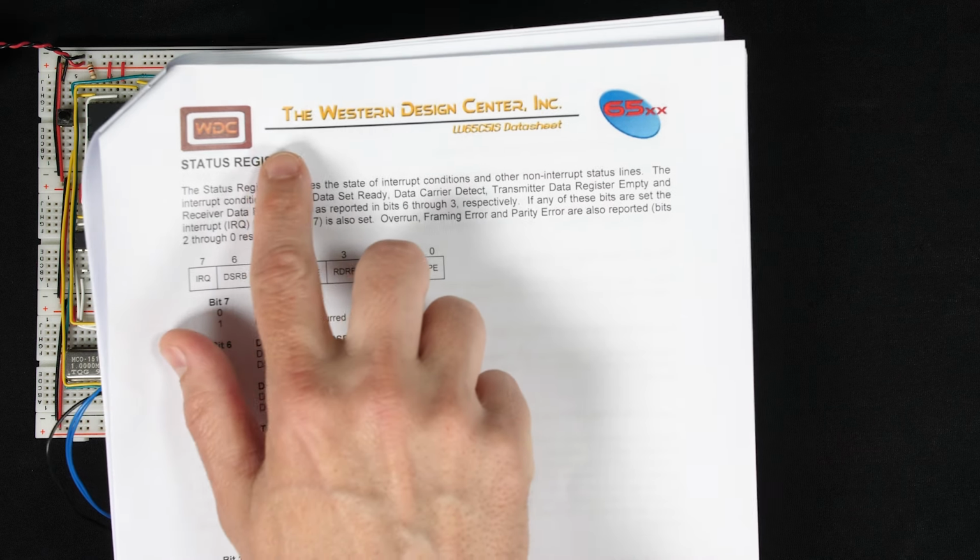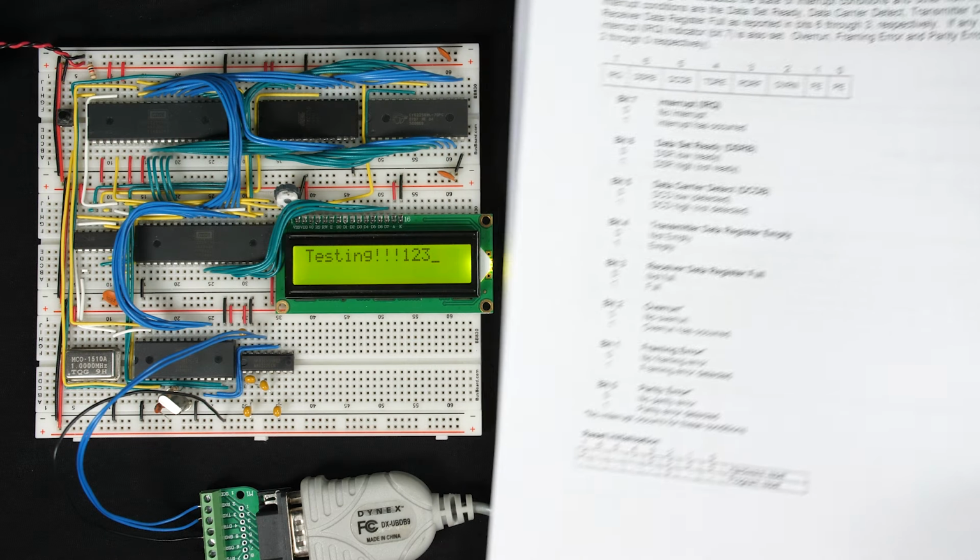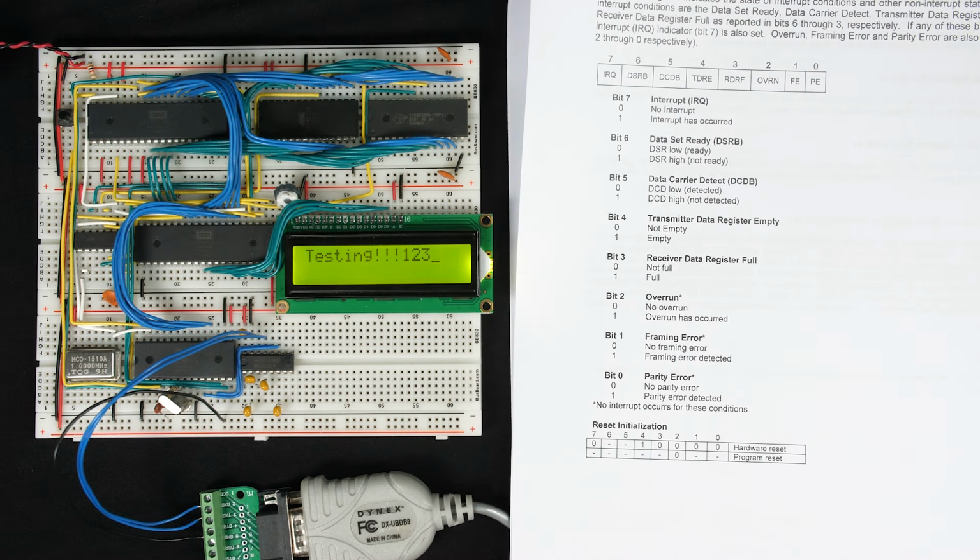I think it's great the Western Design Center is still producing these chips at all. In some sense, this is 40-year-old technology or more, but they're exceptionally educational. And so I'm glad that they're still being produced at all. But nevertheless, this chip does unfortunately have a bug.